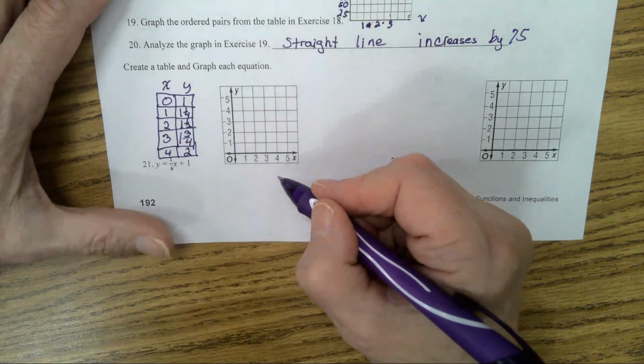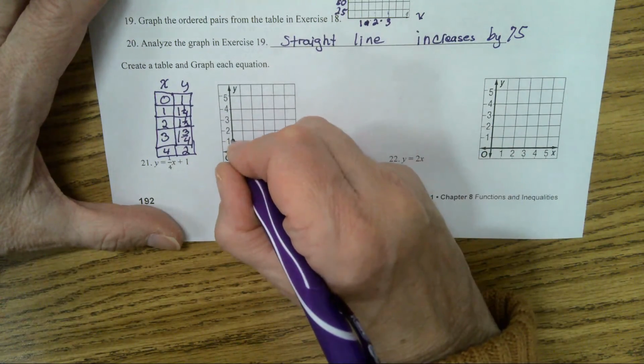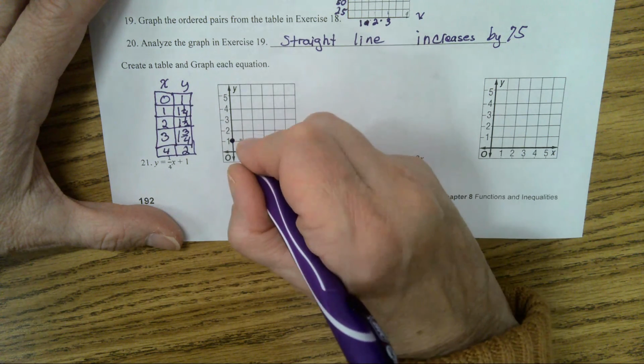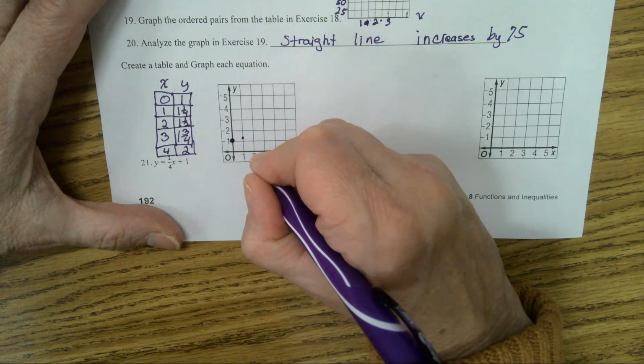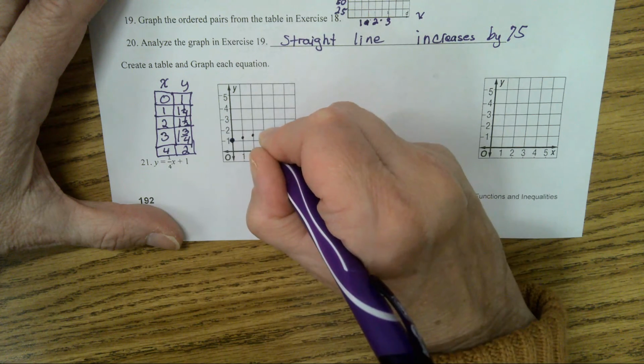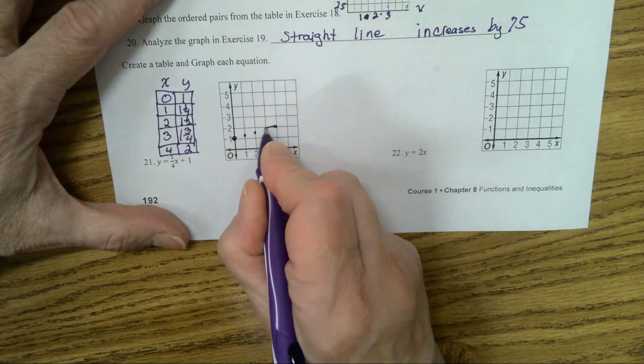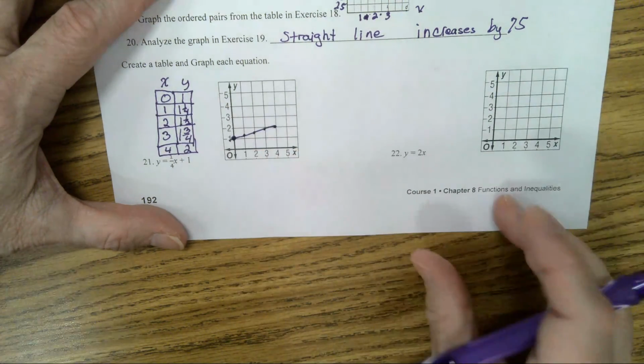Now we're going to graph this. 0, 1. 1 is 1 1/4. 2 is 1 1/2. 3 is 1 3/4. 4 is 2. It should make us close to a straight line.